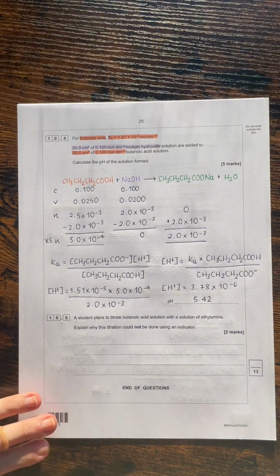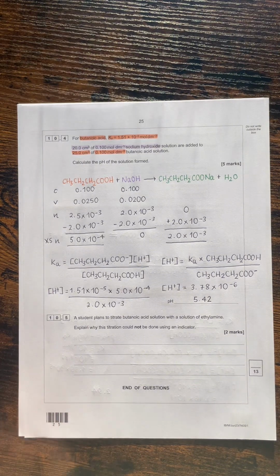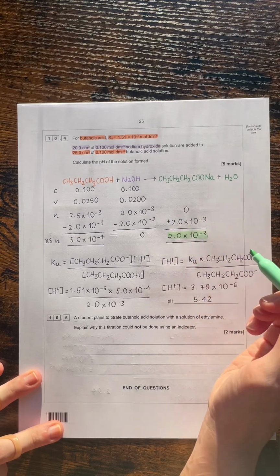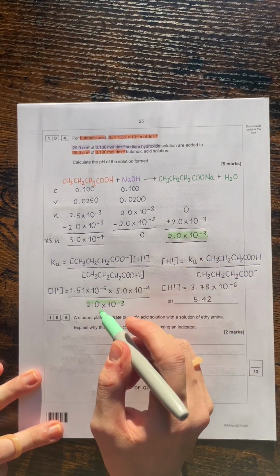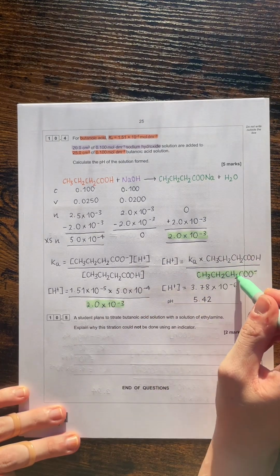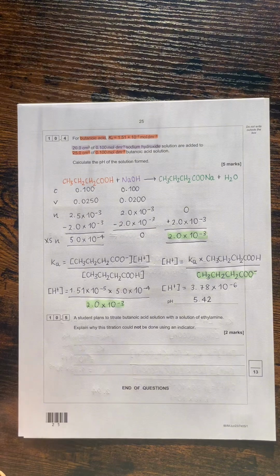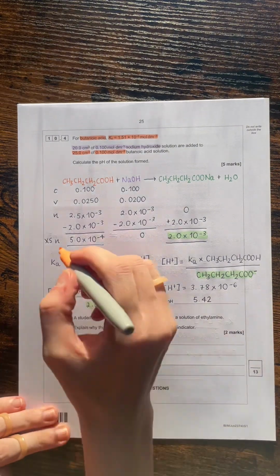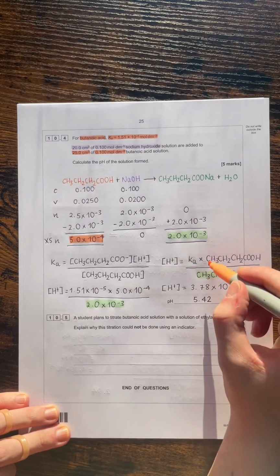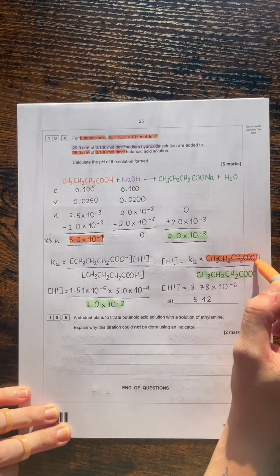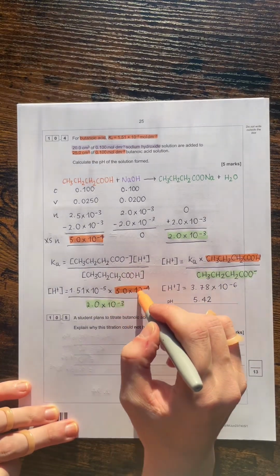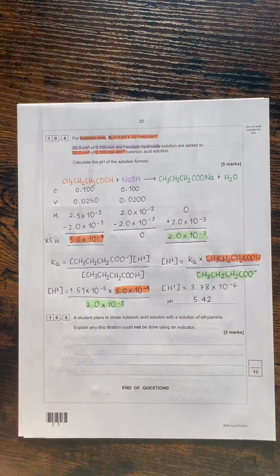Okay, so I'm just going to very quickly highlight that that is the moles of the salt, that then goes there, because that is the moles of this. The alkali is not there anymore, so I don't need my purple. And for the weak acid, that is the moles of the weak acid, which is then going there in my little equation.